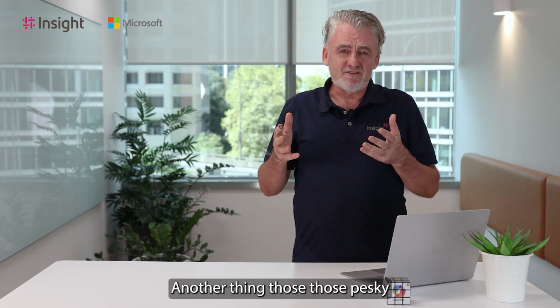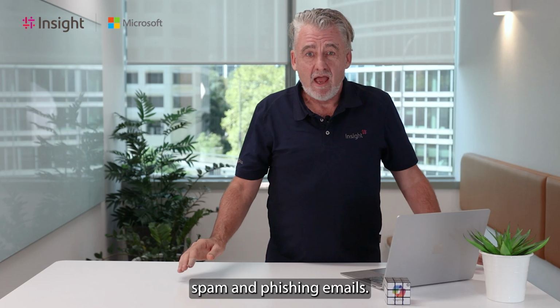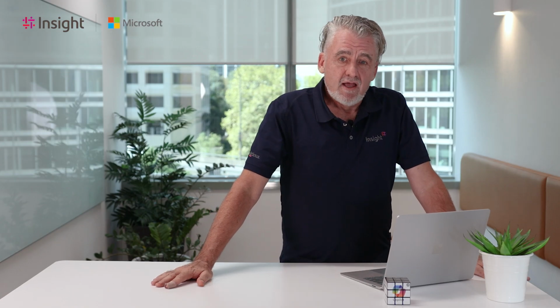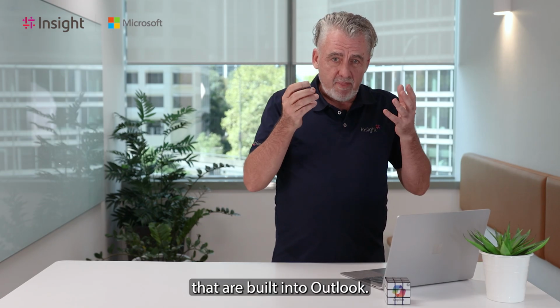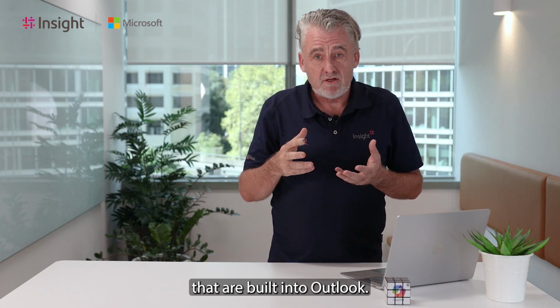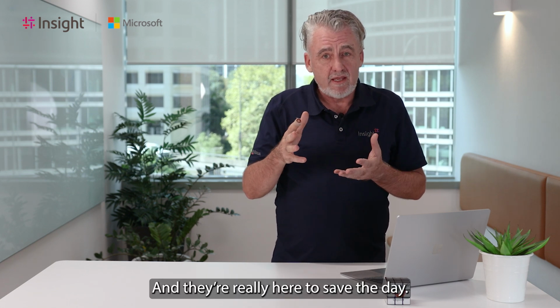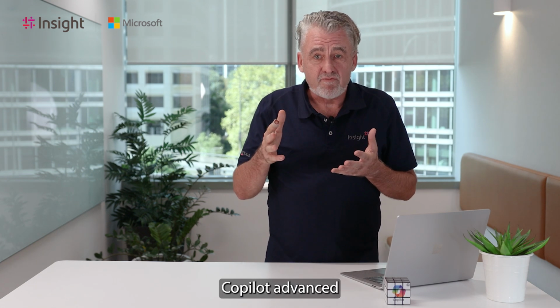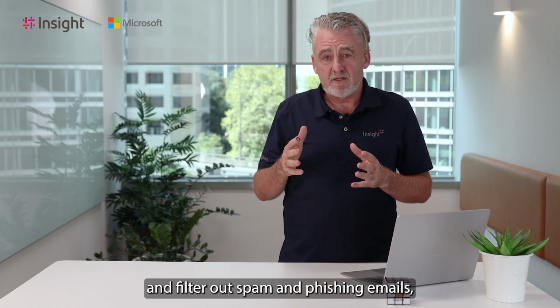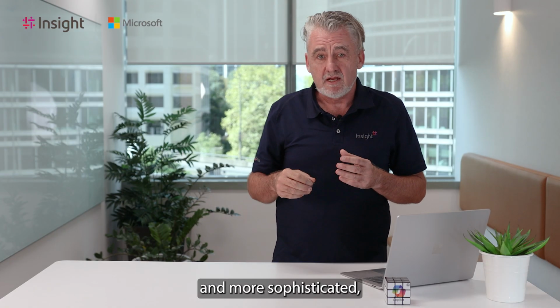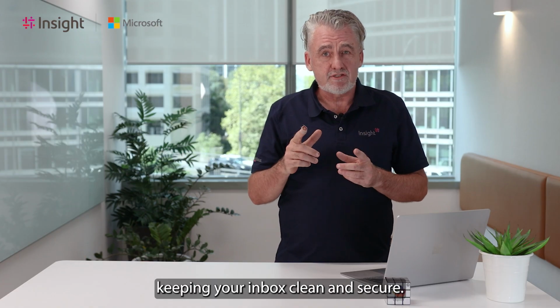And another thing, those pesky spam and phishing emails. There are AI-based detection improvements built into Outlook, and they're really here to save the day. Copilot's advanced algorithms can identify and filter out spam and phishing emails, which are getting more and more sophisticated, keeping your inbox clean and secure.